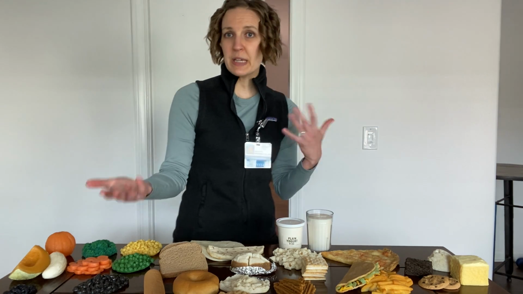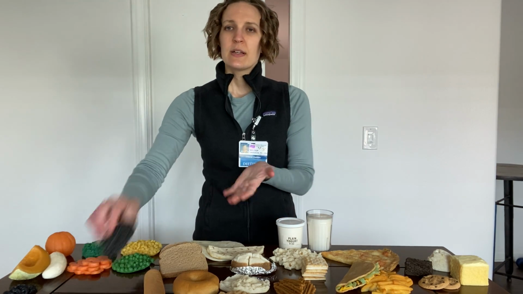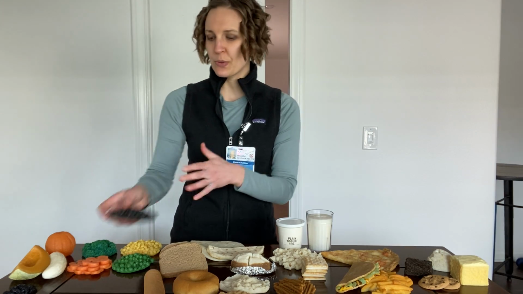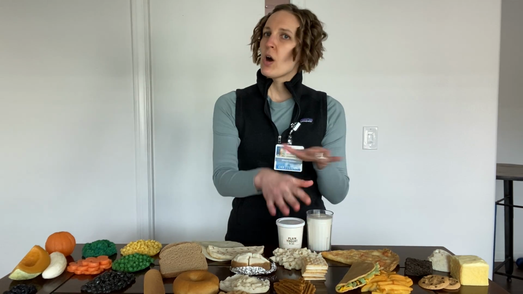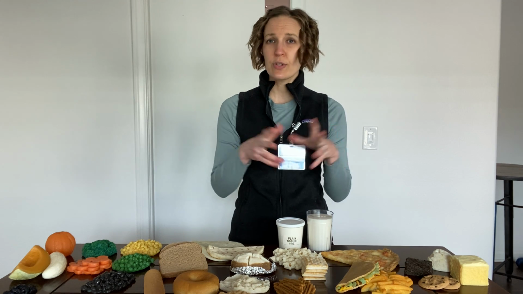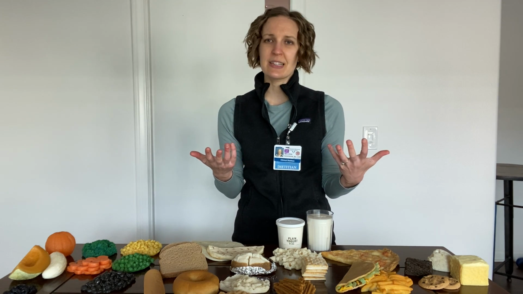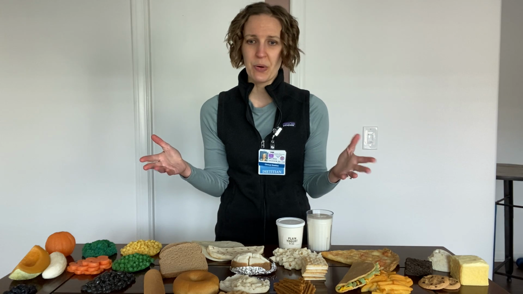Any type of beans, legumes, like black beans or lentils or refried beans, pinto beans, garbanzo beans, all of the beans have carbohydrate in them as well. Snack foods, which we already kind of covered, like crackers, pretzels, popcorn, all contain carbohydrate food. There's going to be some variation with snacks, of course, because snacks is a pretty broad category.